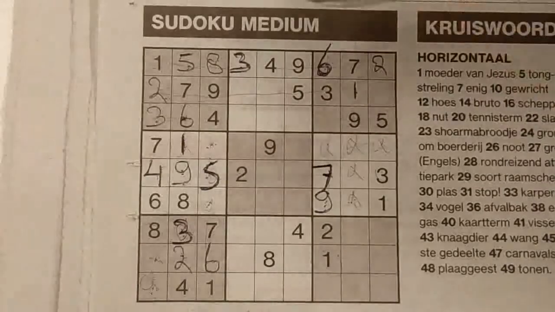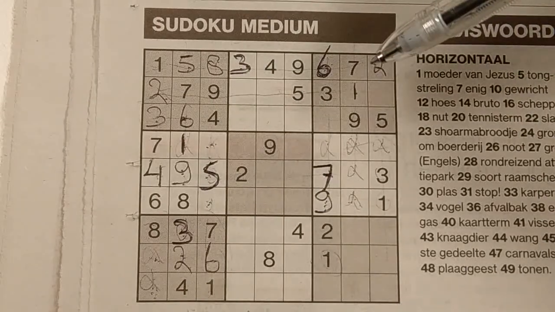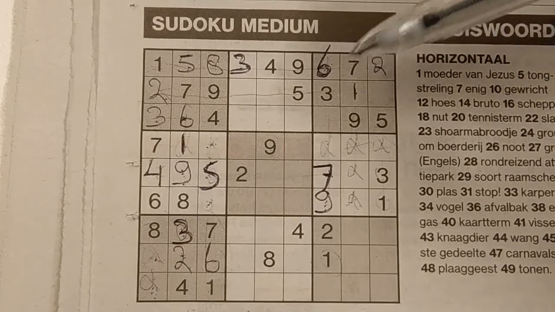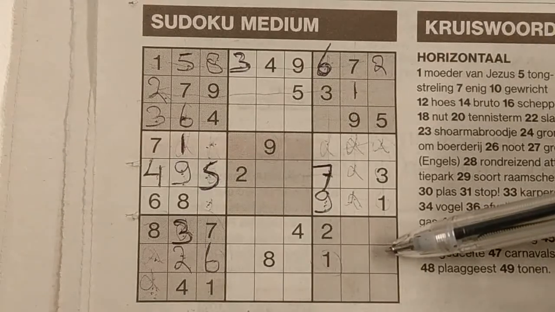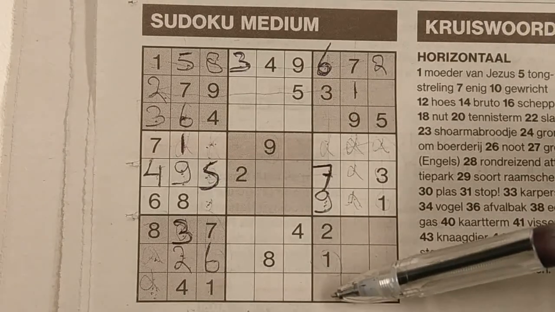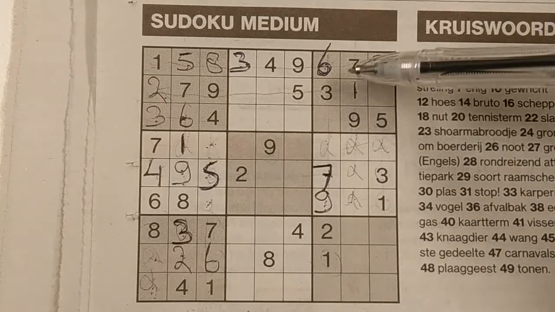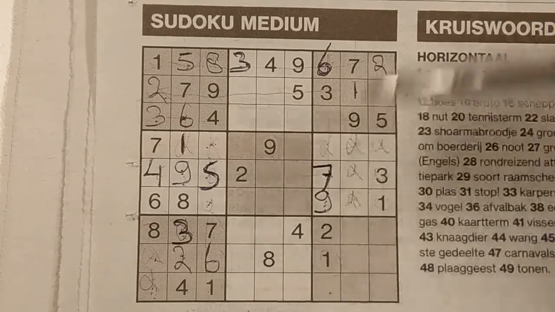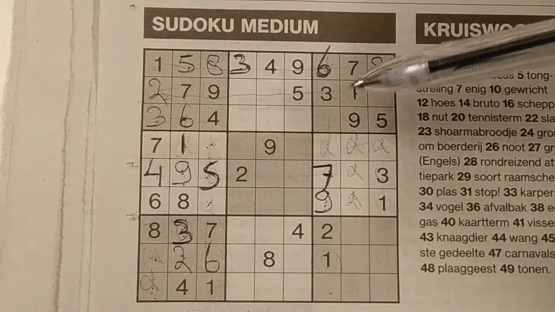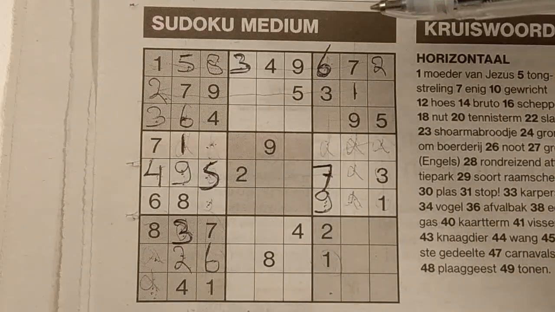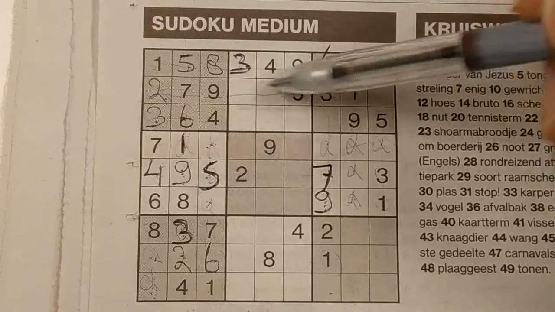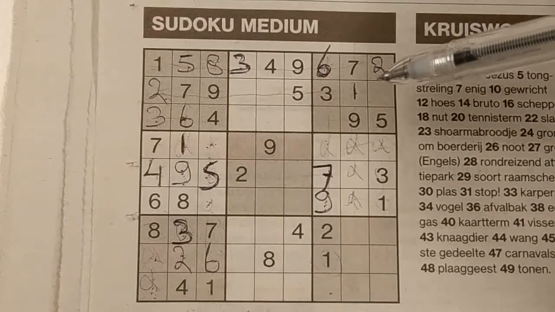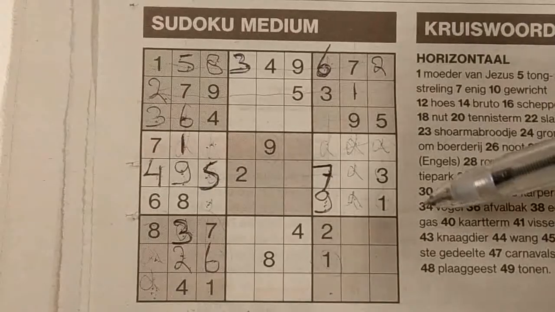Let me see. Can I do something with... I'm stuck. Haha. Well.